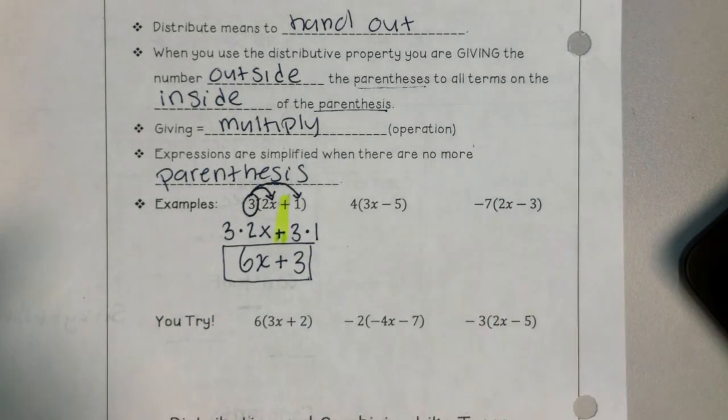If you have only addition and positive numbers, then it's pretty hard to make a mistake. But when you start adding in negative numbers, it gets more challenging.